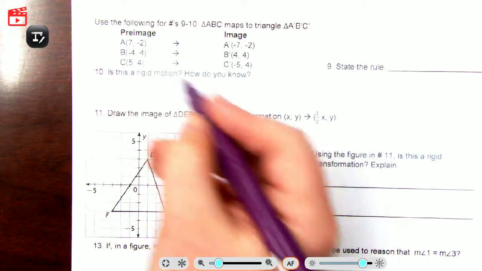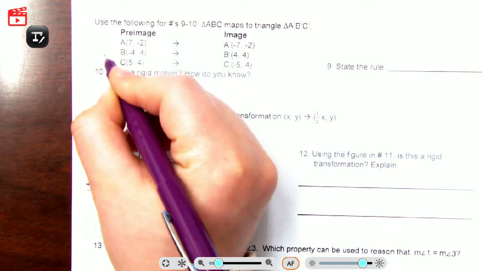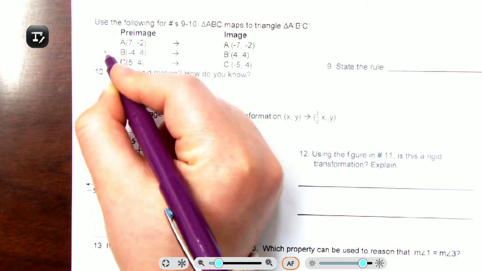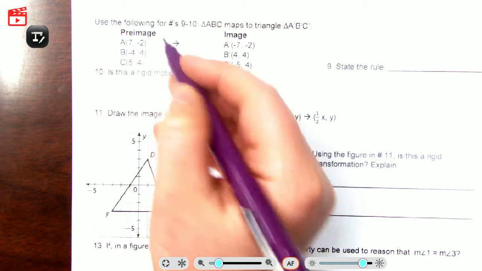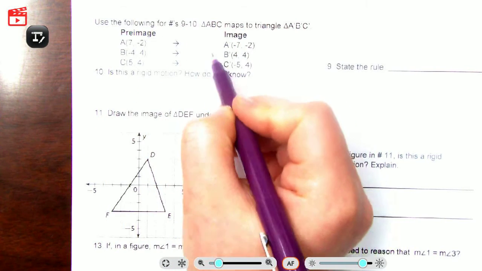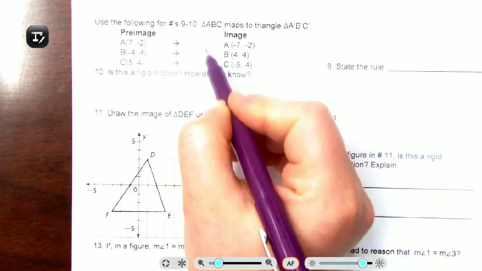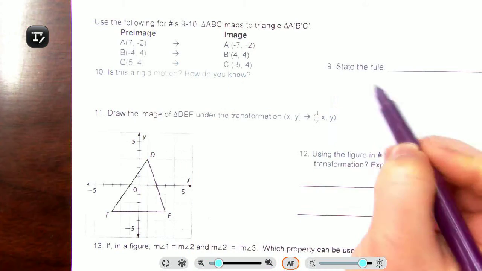All right, here's your pre-image. Pre-image is your original image, okay? We didn't do anything to it. Now, here is your image. This is after something has happened. We're going to state the rule.